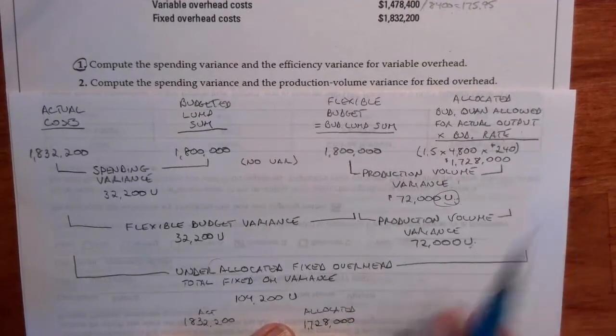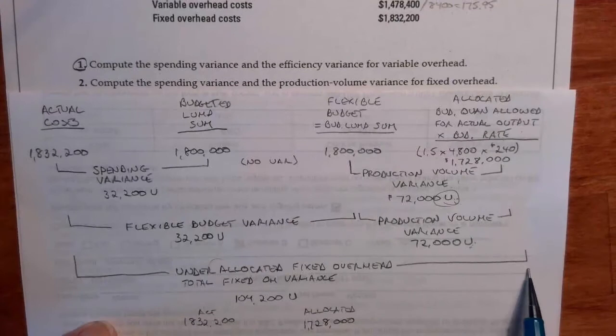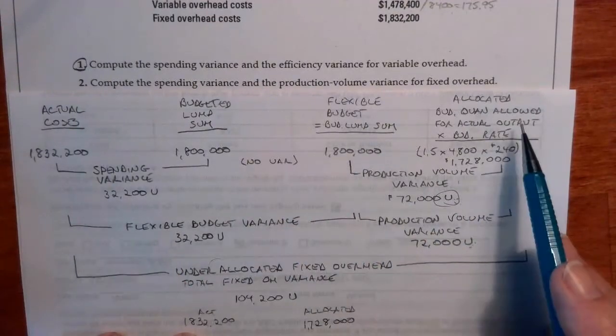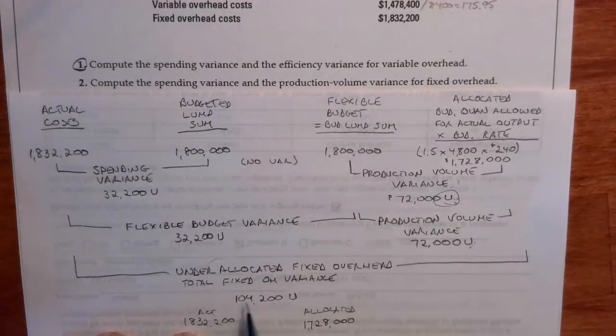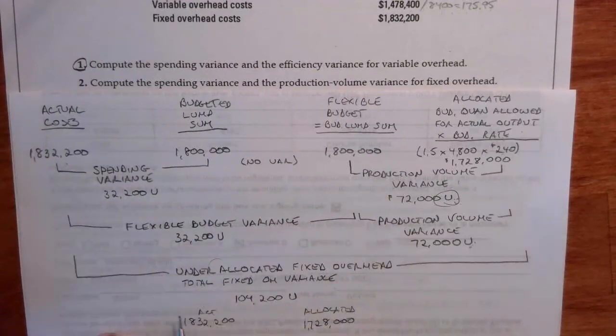Now to take it down, if this is our level 1 variance, the under-allocated fixed overhead, it's the difference between actual and allocated. Here's our actual, 1,832,200, and our allocated was 1,728,000, so we allocated less. It's a $104,200 unfavorable variance, and that is the total fixed overhead variance, the difference between allocated and the actual.